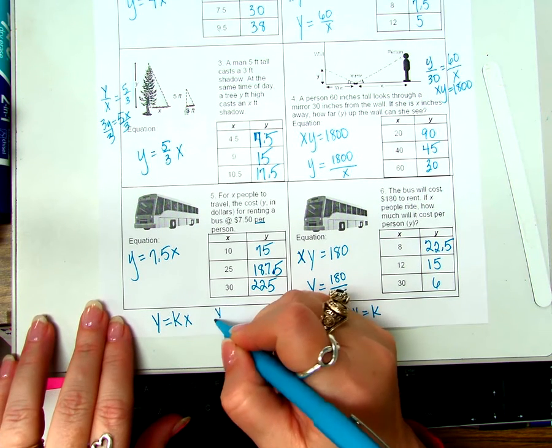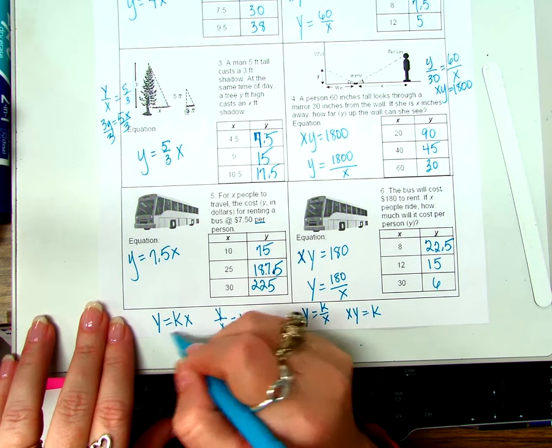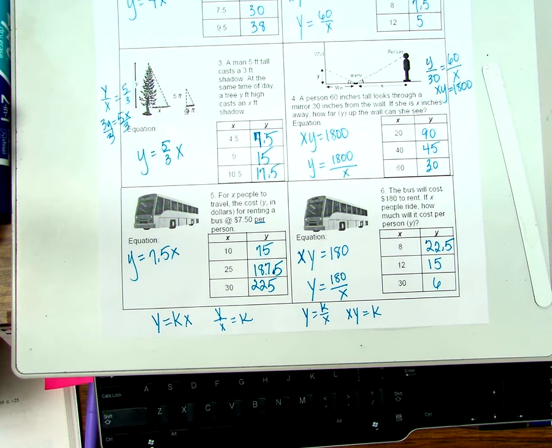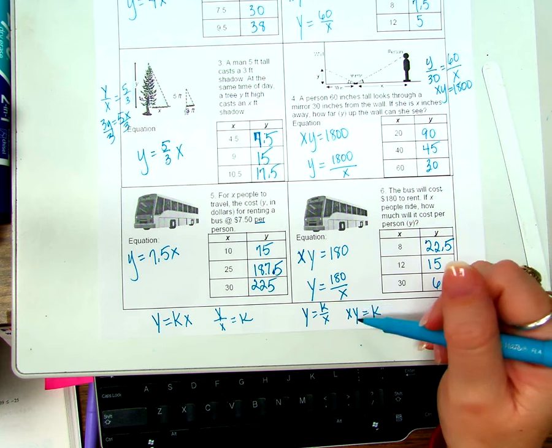Yeah, it would be y over x equals k, wouldn't it? Because I'd have to divide both sides by x to get the x and y on the same side, or better yet, to get the k by itself, right? Because here the k is by itself, and it happens that both x and y are on the same side, and they're being, what?